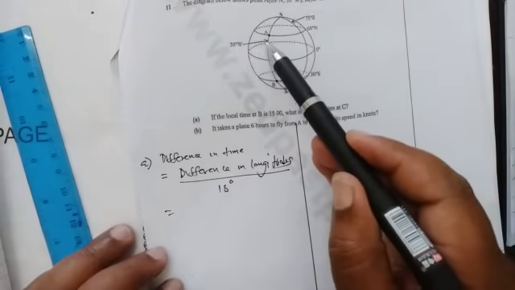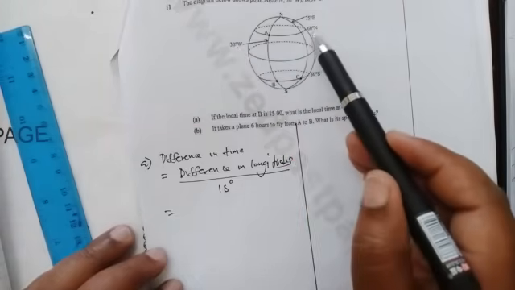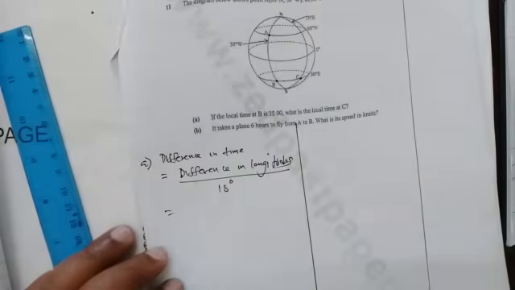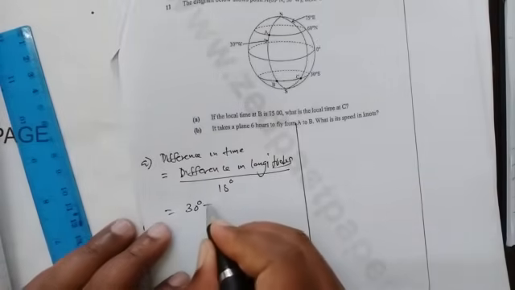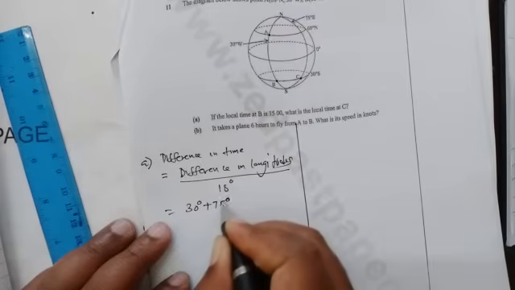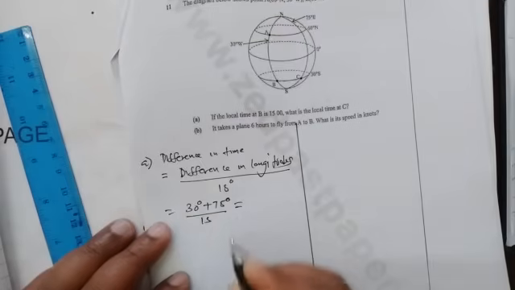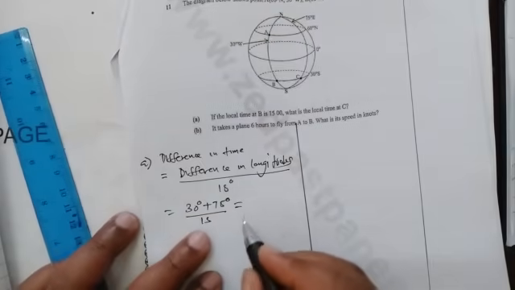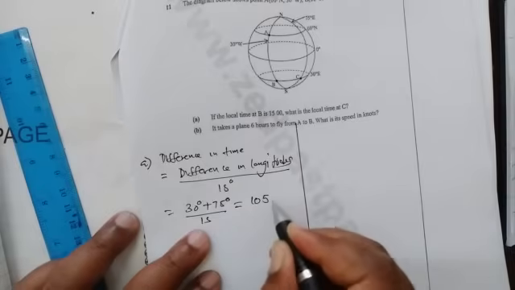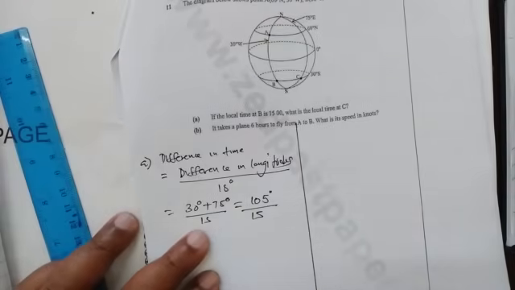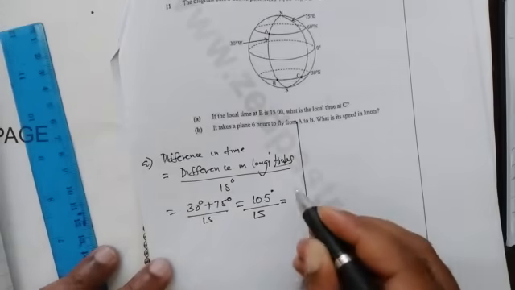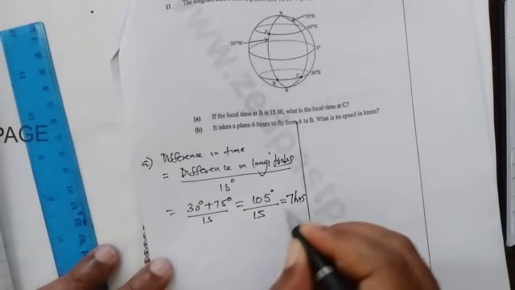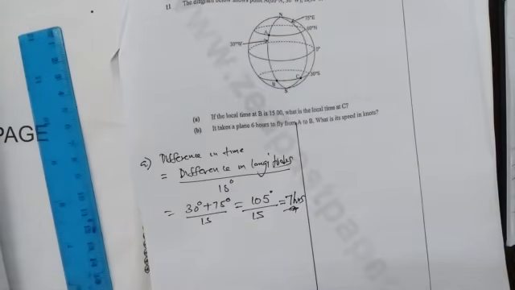This is 30 degrees west, and this is 75 degrees east, so find the difference by adding them both, since they are on different sides. 30 plus 75 is 105, divided by 15. 15 into 105 is 7 hours. So the difference in time between these 2 points is 7 hours.